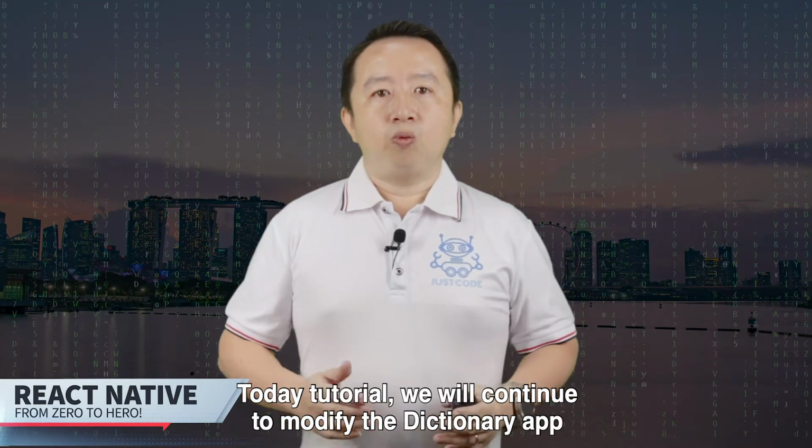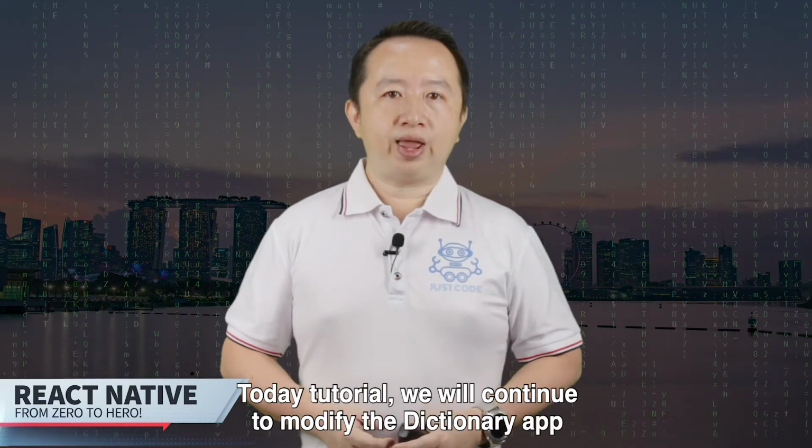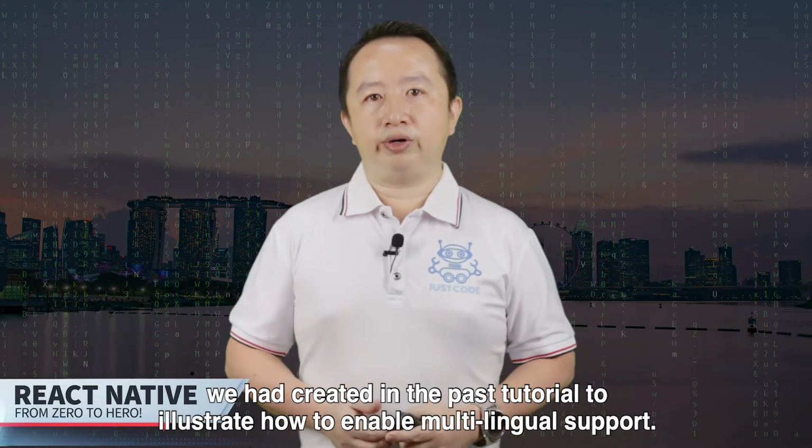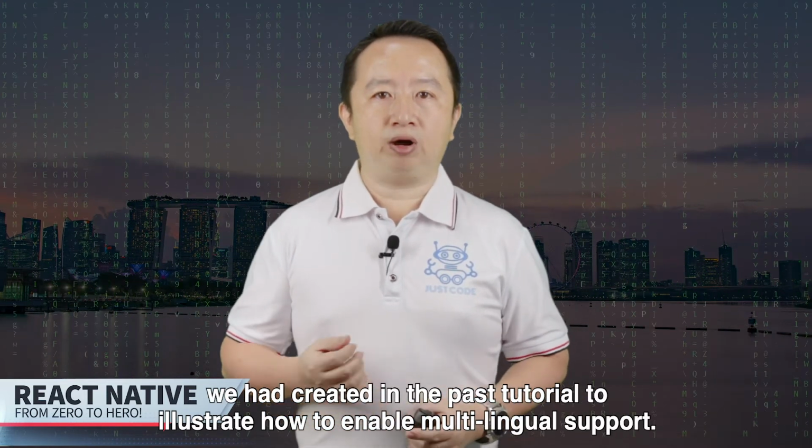In today's tutorial, we will continue to modify the dictionary app we created in the past tutorial to illustrate how to enable multilingual support.